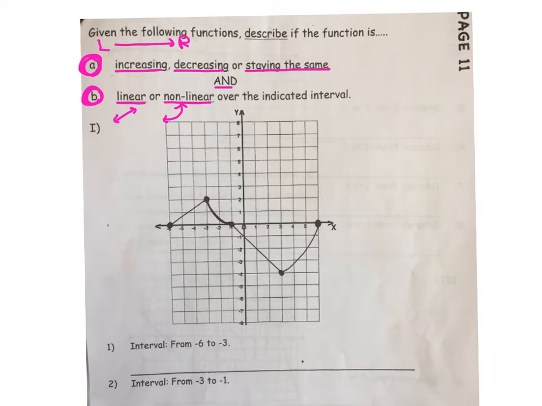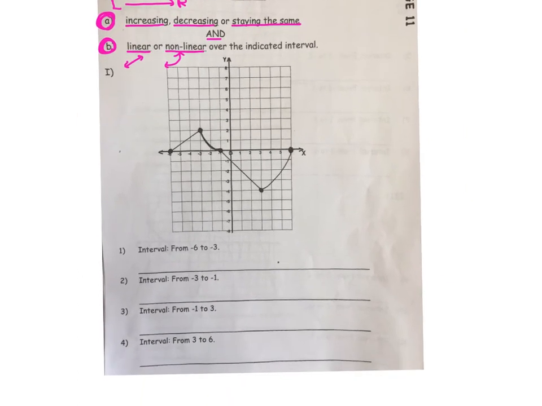Now, let's take a look at the first function we've been given. If you look at your function, we see as we move from left to right, we're going to study the interval starting at -6 and running to -3. Number one states, describe the interval from -6 to -3.